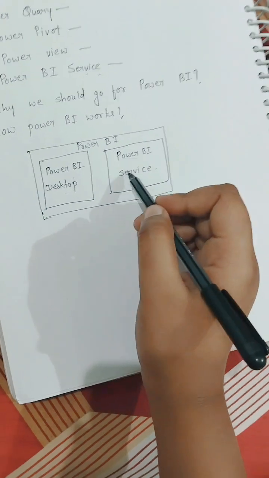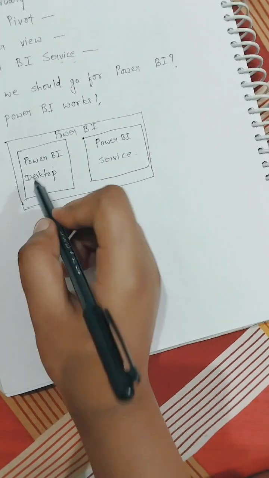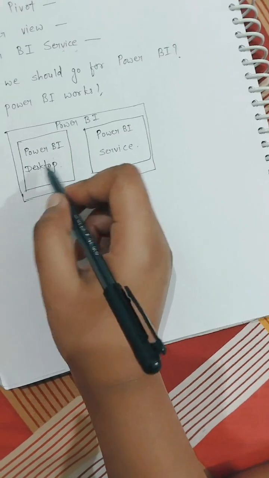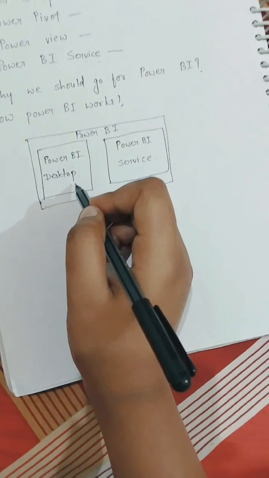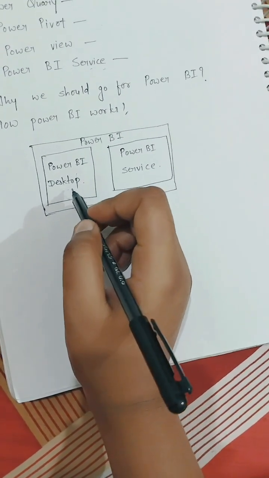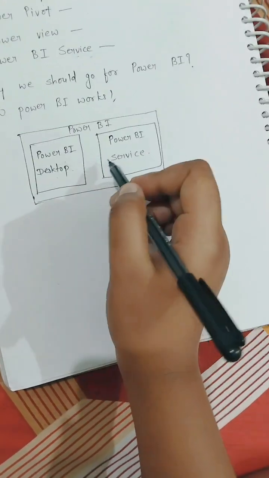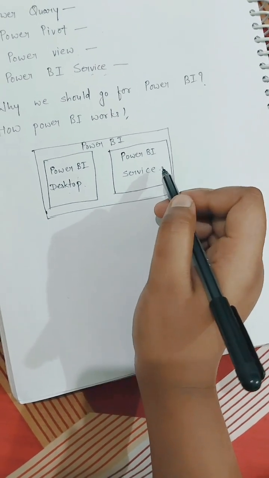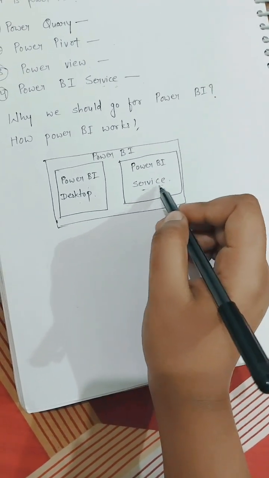So we have divided our package into two parts. Power BI desktop is a developing tool where we create our report. We can use different visuals and create our report. It is a desktop application which can be downloaded and installed. And Power BI service is an online version. It is a cloud version which is used for sharing and collaboration. We can share our report through Power BI service.